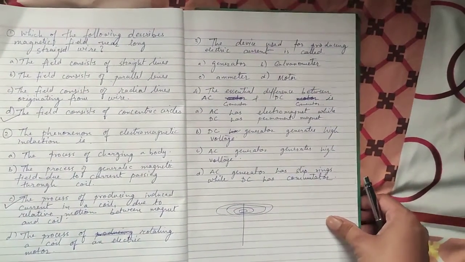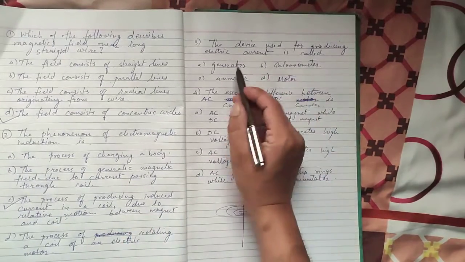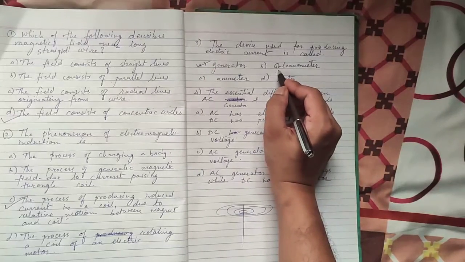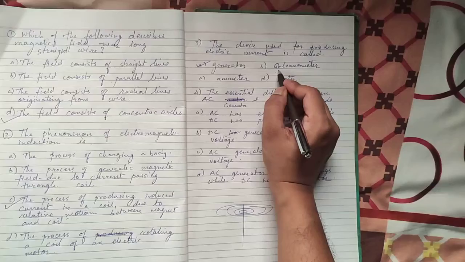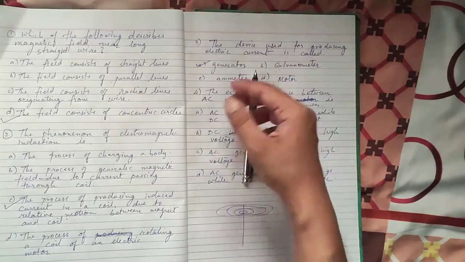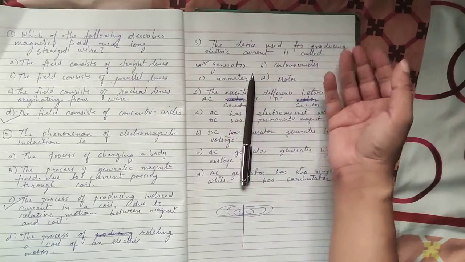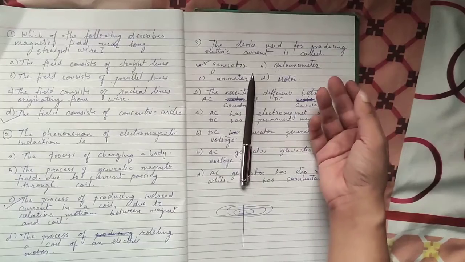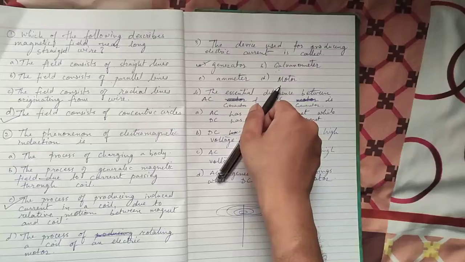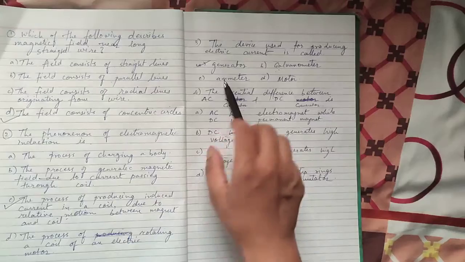Moving forward, the device used for producing electric current, this is quite simple, generator, the first one. Second one is galvanometer. A galvanometer is actually used to detect the potential difference across the two ends of a conductor, and its needle is in the center. It can show the potential difference in both directions. So if a battery is attached, and the current is coming across this way, it will show the pointer in this direction, and if it is across the other side, then it will show the pointer in the other direction.